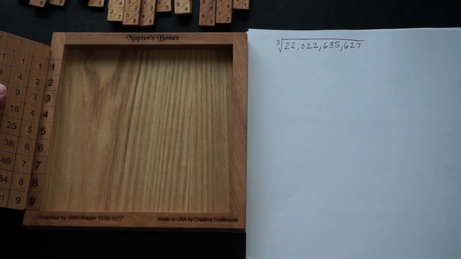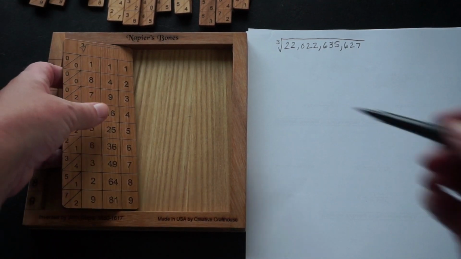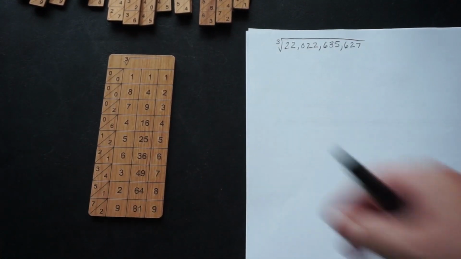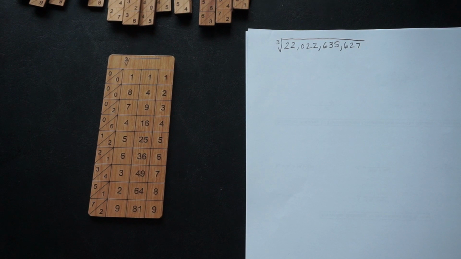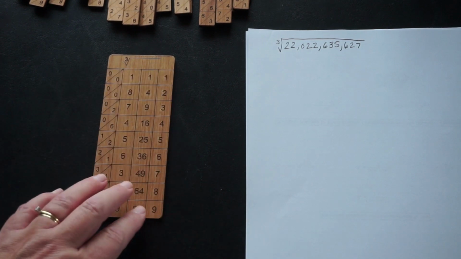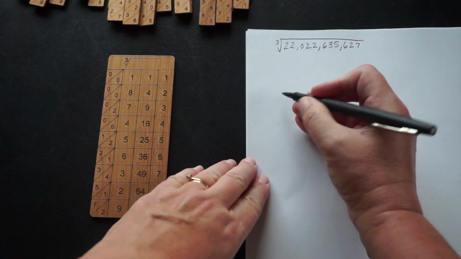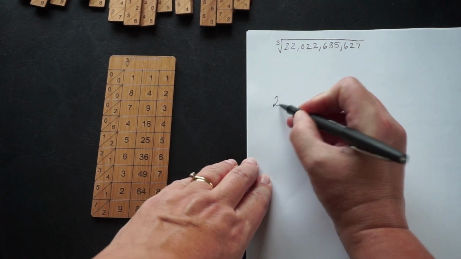Notice that you actually have an index on your cube root rod. You've got the digits 1 through 9 on the far right-hand side. So we still have something to refer to in terms of what row we're working with. So we're going to set this up to be worked.